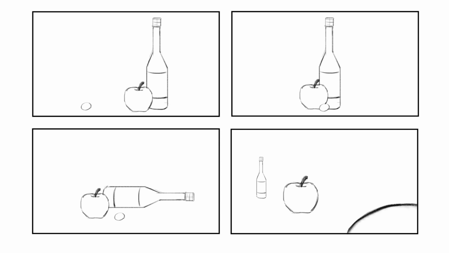But what if we shift the camera to a different perspective? In this example, it is kind of like a worm's eye view where we see the wine bottle towering over the apple and the grape. In this case, there is a certain narrative of the apple defending the grape from the bully that is the wine bottle.